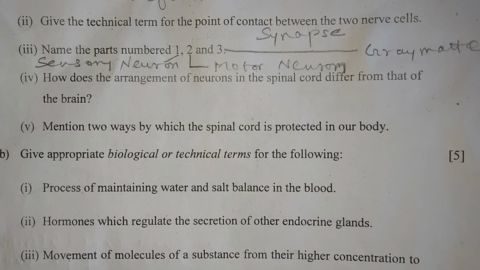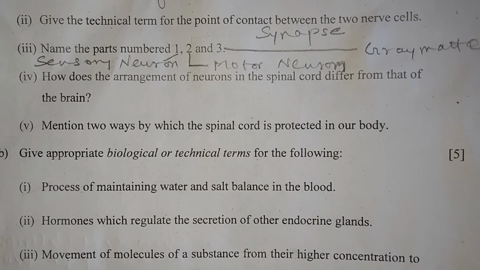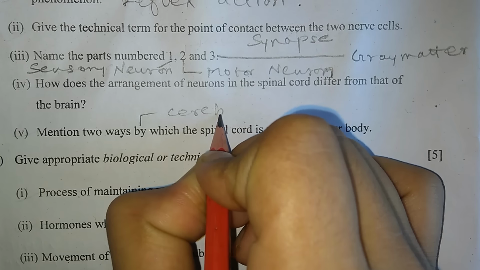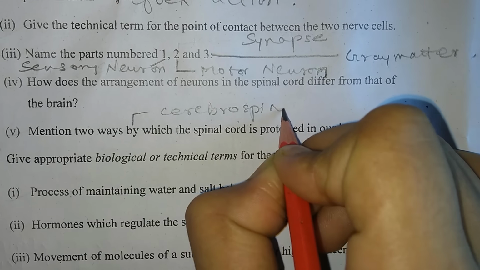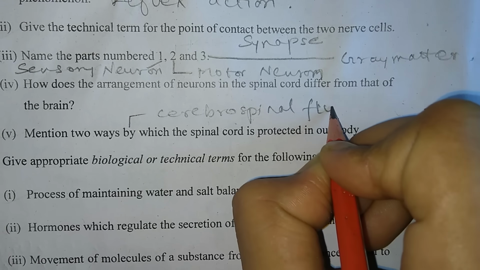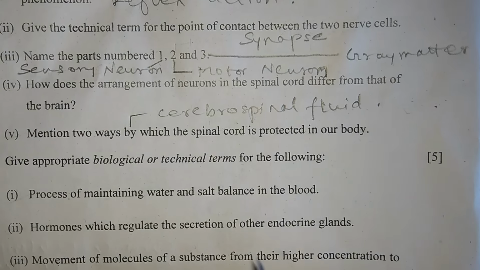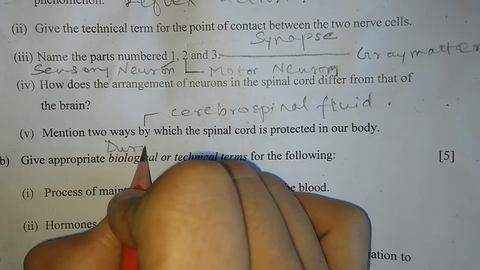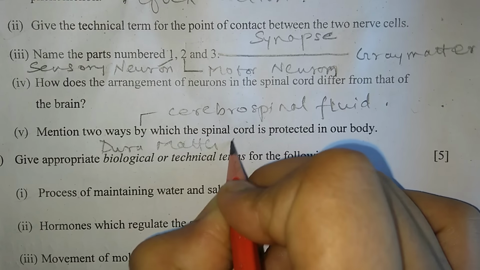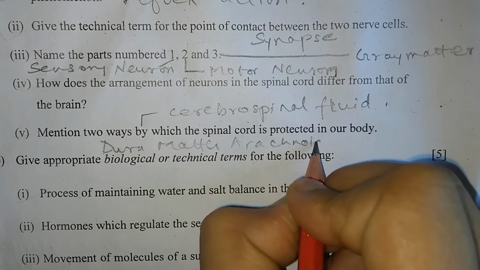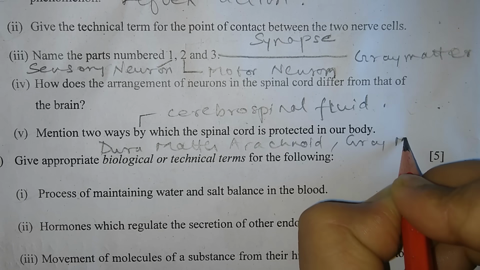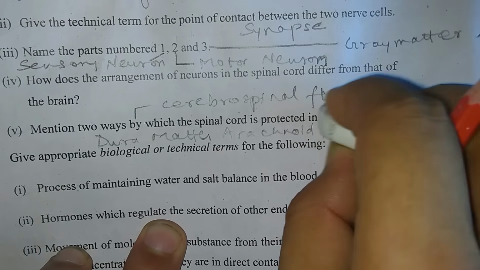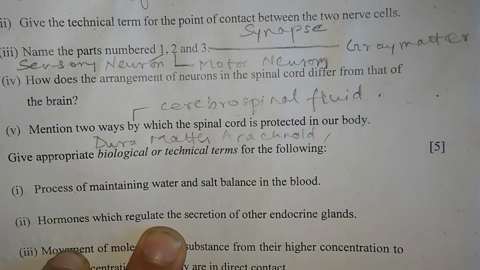Number 5 is mention 2 ways by which the spinal cord is protected in our body. Well, you can write cerebrospinal fluid, which acts like a cushion and protects the spinal cord from shock, and also the same 3 membranes which protect the brain. They are the dura mater, arachnoid and the gray matter. Sorry, not gray matter, pia mater.